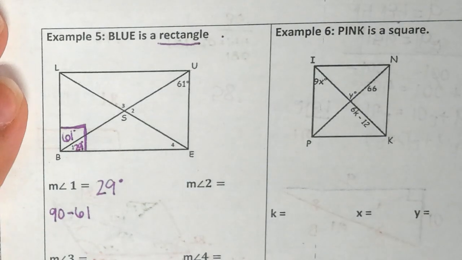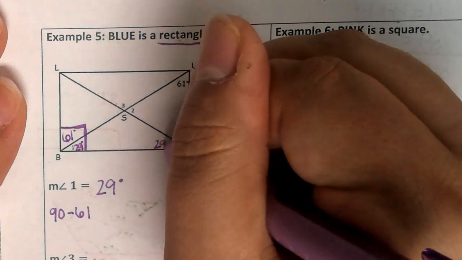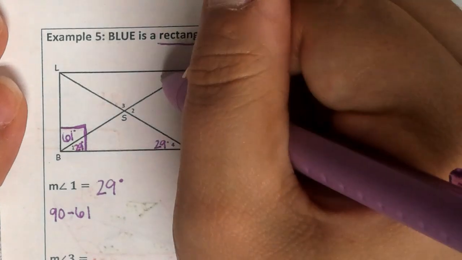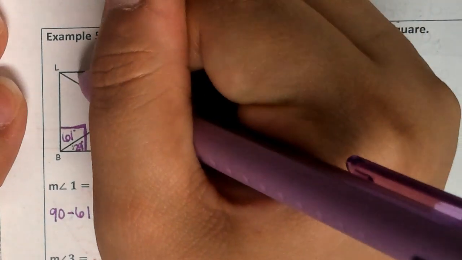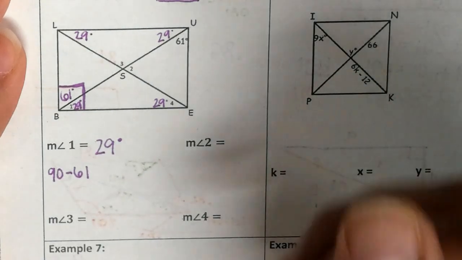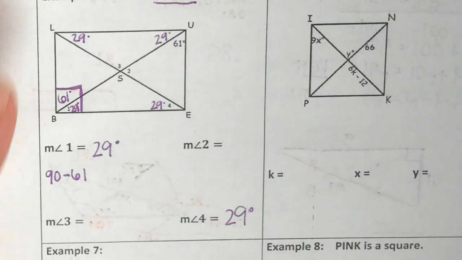Maddie, what were you saying just a second ago? There's 2 pairs of isosceles triangles. So what's angle 4? 29. What else is 29? Up top and up top. Do y'all agree with that? 2 pairs of isosceles triangles. That's what's going to get you through everything on a rectangle.